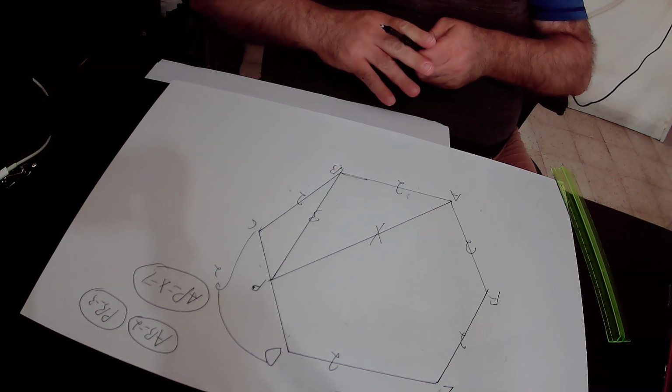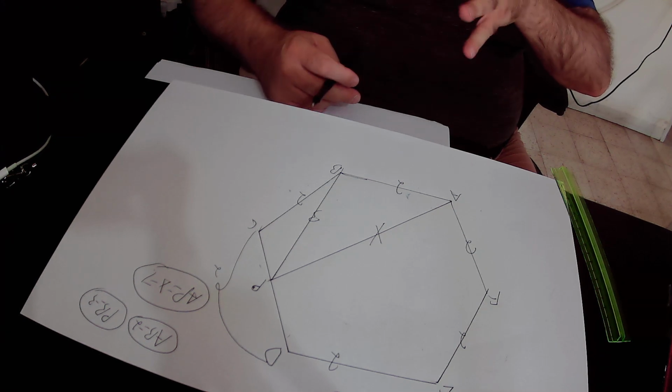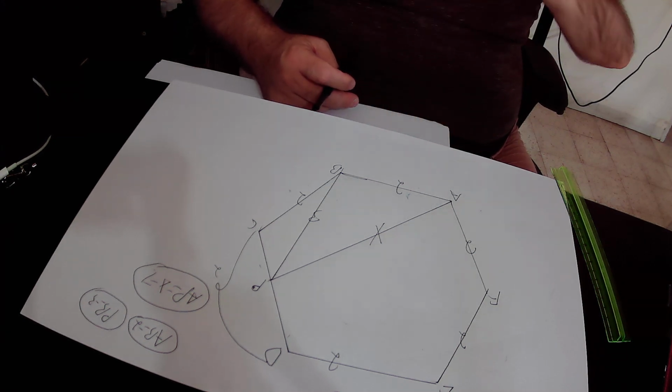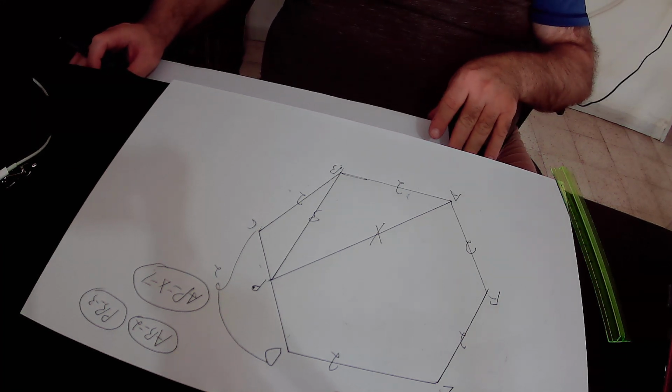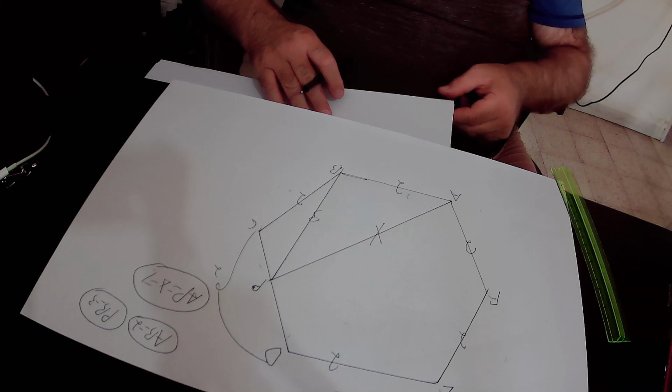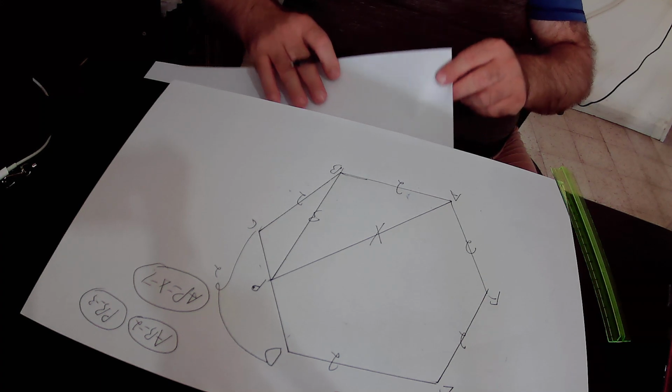Okay, so first of all, we'll find the sum of the angles in any regular hexagon. So I'll draw a regular hexagon and we calculate the sum of its angles.